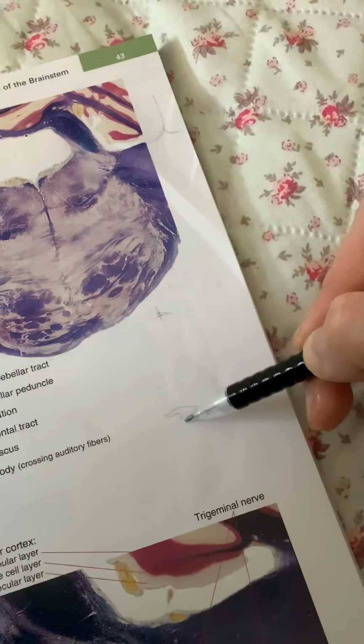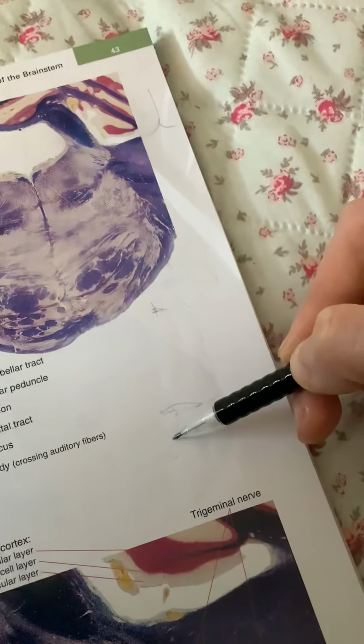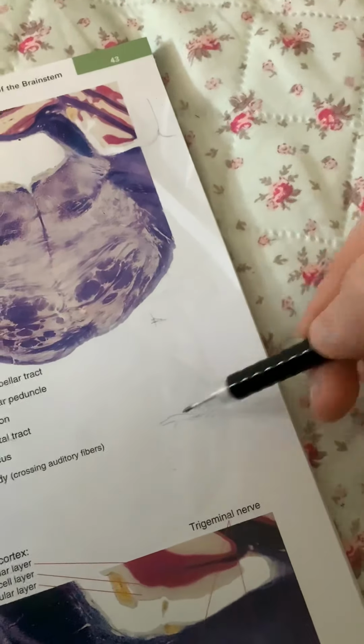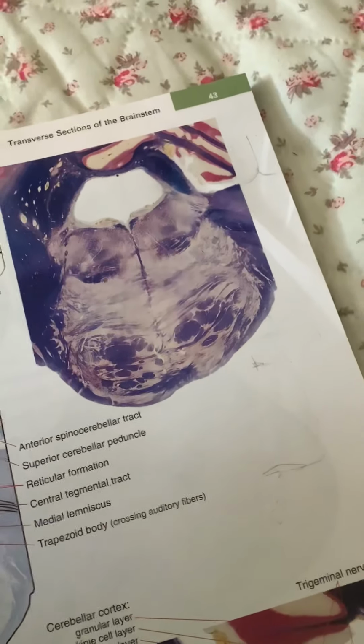This is innervated by, I think, either C2 or C3. So the main sensory nucleus and tract: sensation from the vertex of the head down to the chin, all sensory modalities apart from pain, temperature, and crude touch.